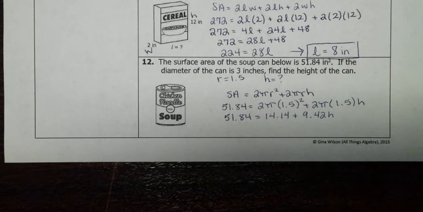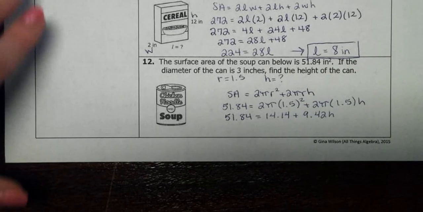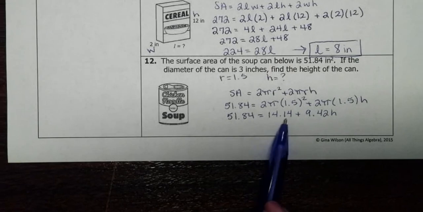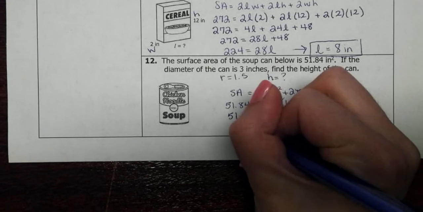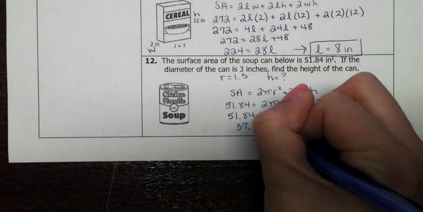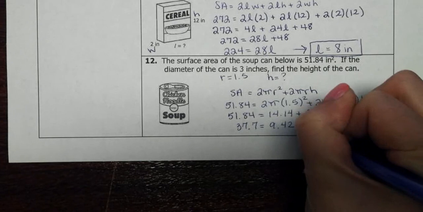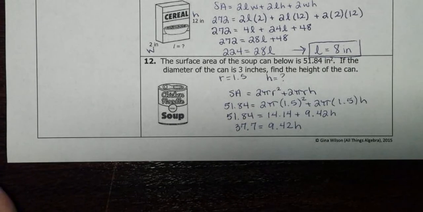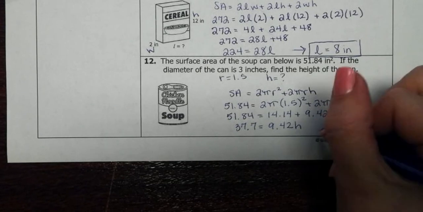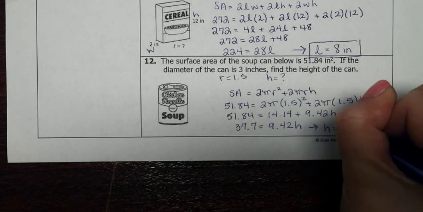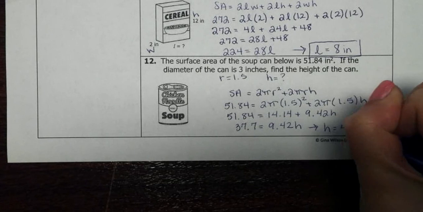So an algebra problem just like the last one. I have to subtract this 14.14 from the other side. So 51.84 minus 14.14. I get 37.7 equals 9.42h. And I have to divide the 37.7 by the 9.42. So that tells me my height is 4 inches.